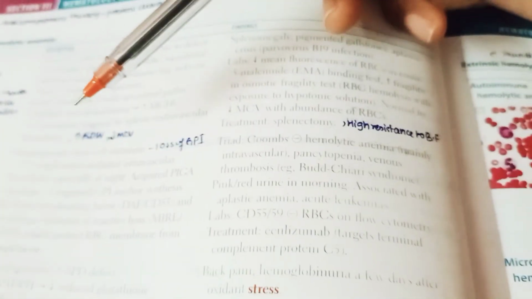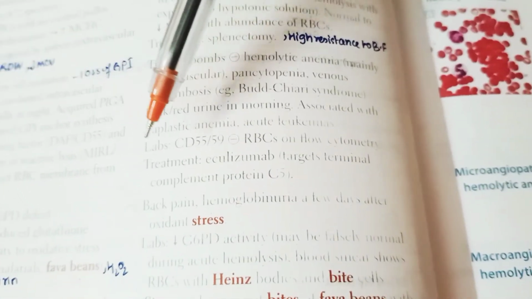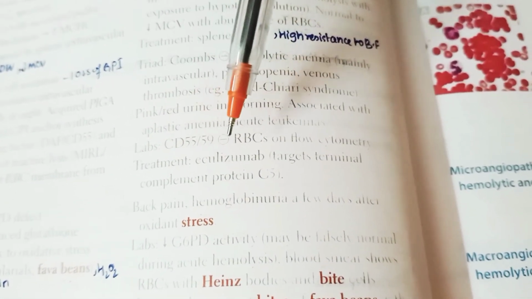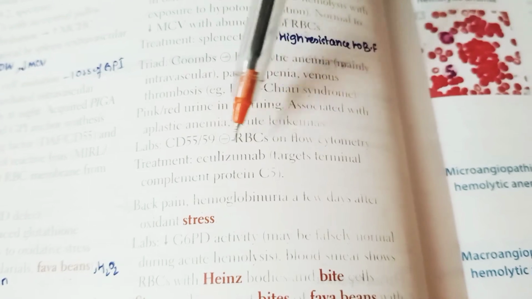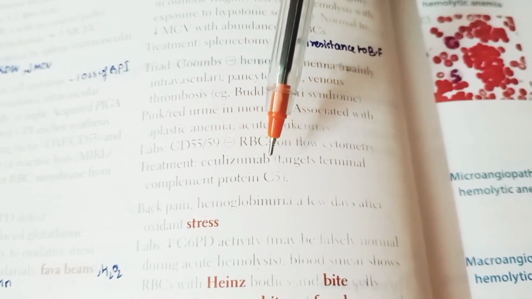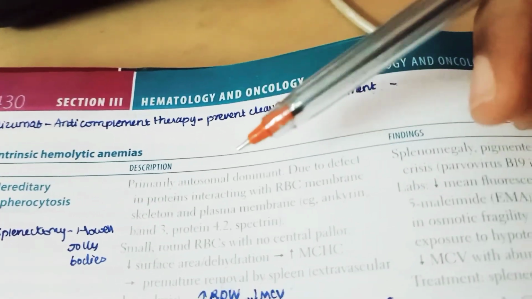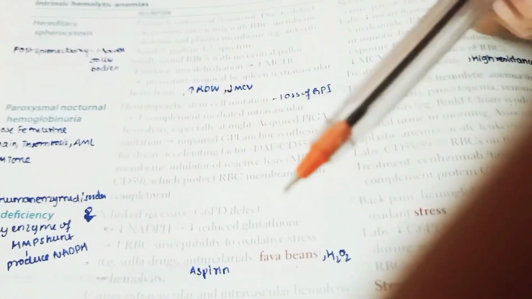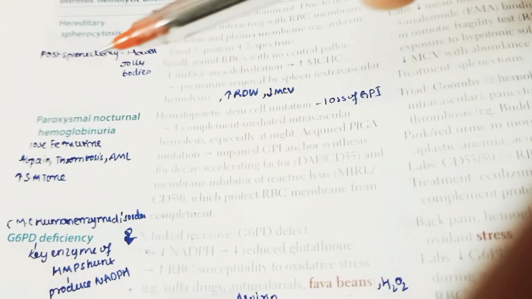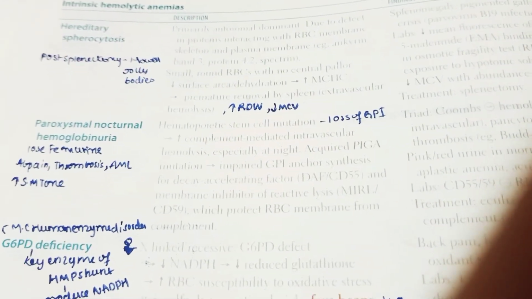So here we do flow cytometry for paroxysmal nocturnal hemoglobinuria, whereas in hereditary spherocytosis we do the fragility test. Okay, and the treatment is eculizumab, which targets terminal complement C5. You can see here, it prevents the cleavage of complement. Actually here the complement is breaking, so that is the reason why this membrane is getting disturbed.